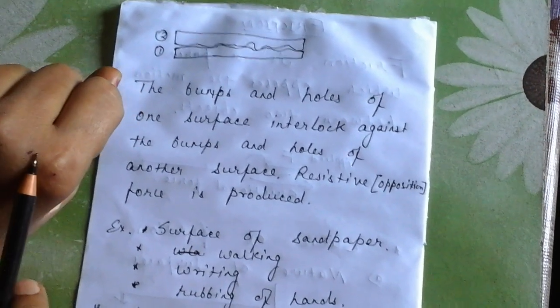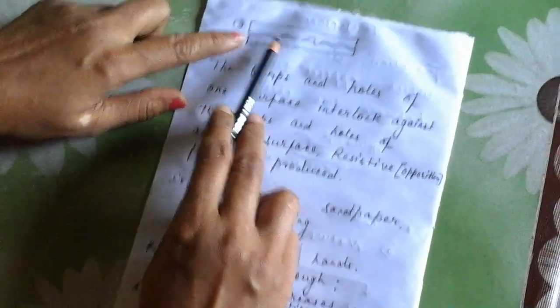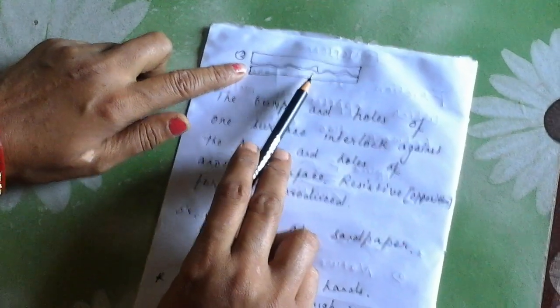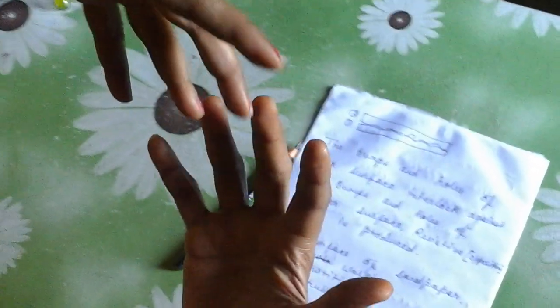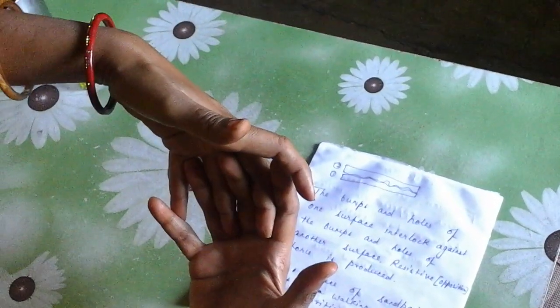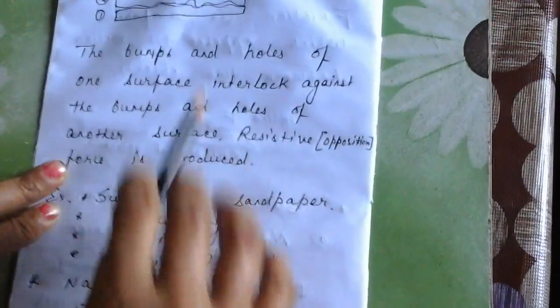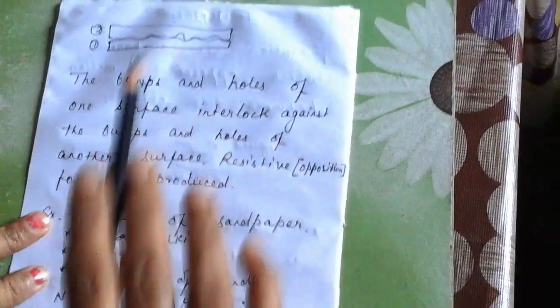So when both of these rough surfaces come in contact, the bumps and holes interlock each other and oppose the motion of the body. When it opposes the motion of the body, frictional force is produced and the body stops. So it depends upon the nature of surfaces.